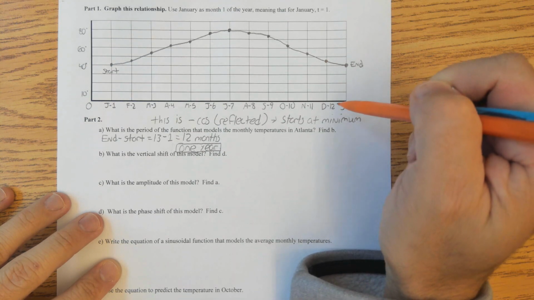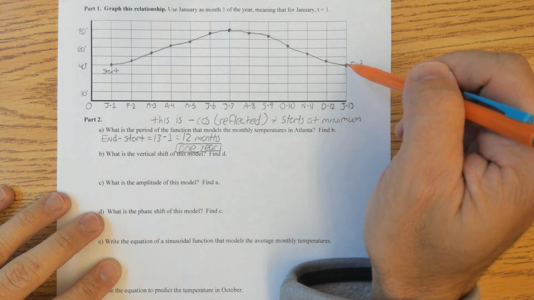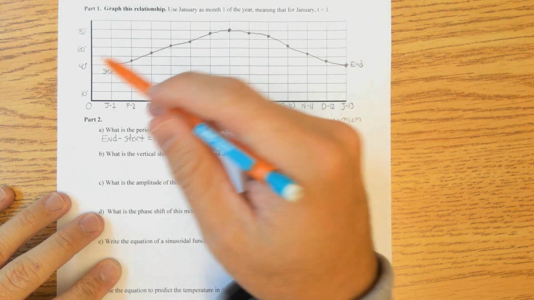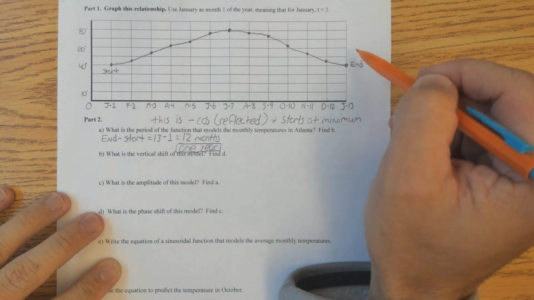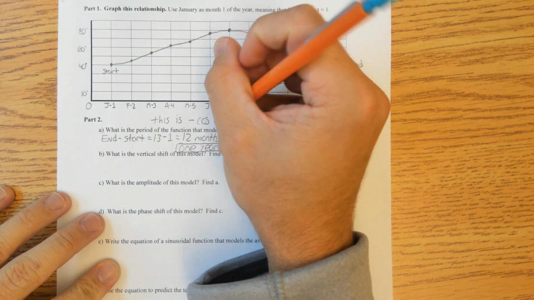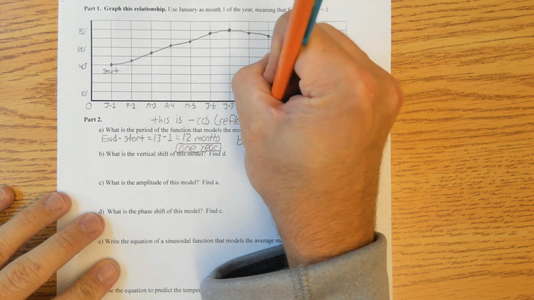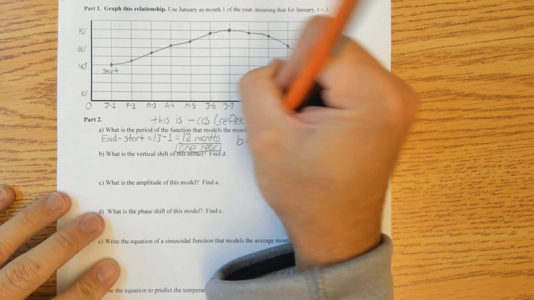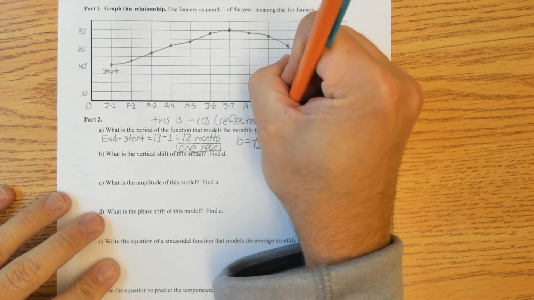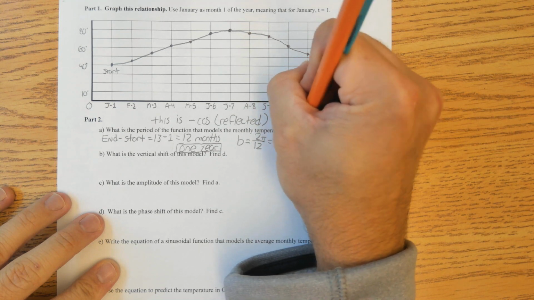And so, where did you end? You ended at the January of next year, and you began at January of the first year there. And so that's going to be 13 minus 1, or 12 months. Now that we know what the period is, we can find B. Remember, B is equal to 2 pi over the period, which equals pi over 6, which then equals B.